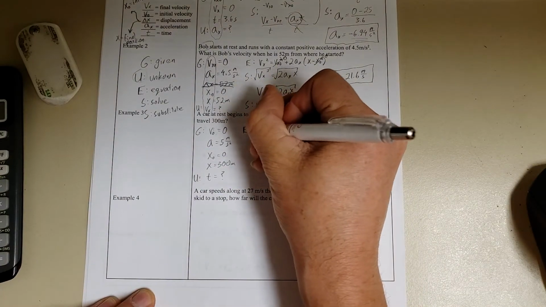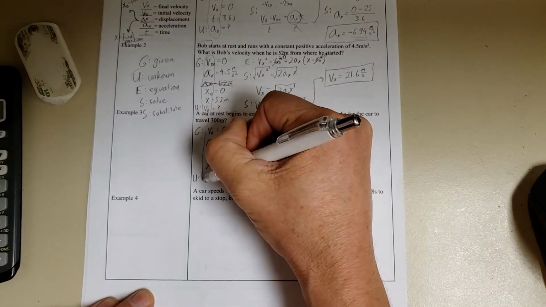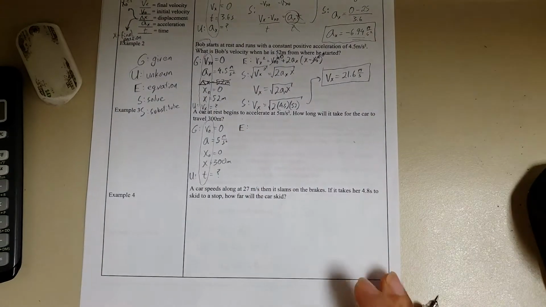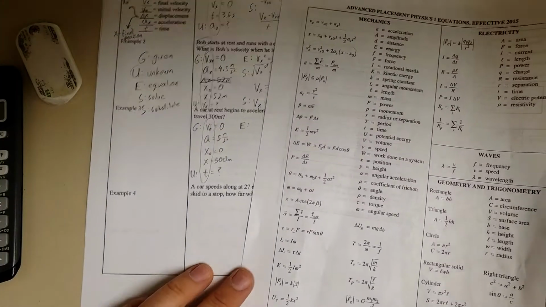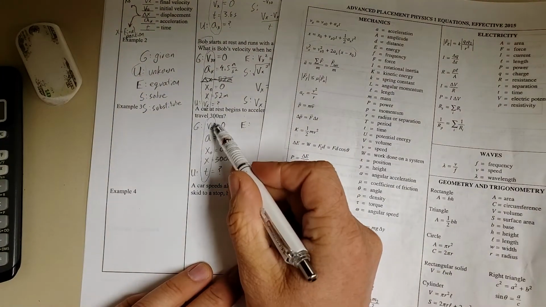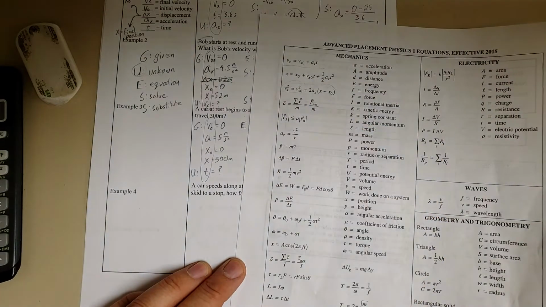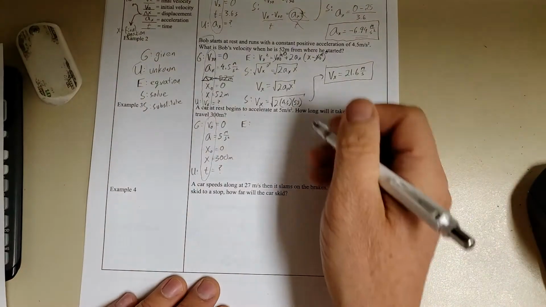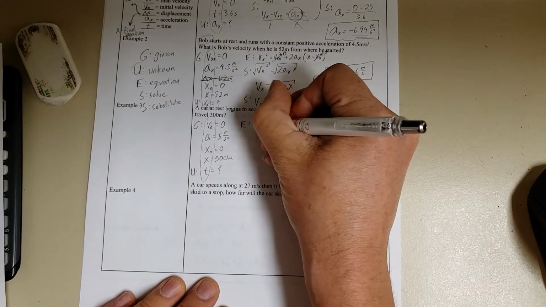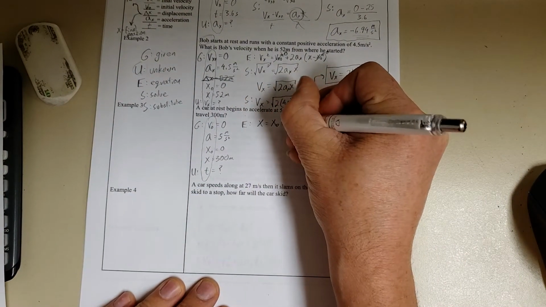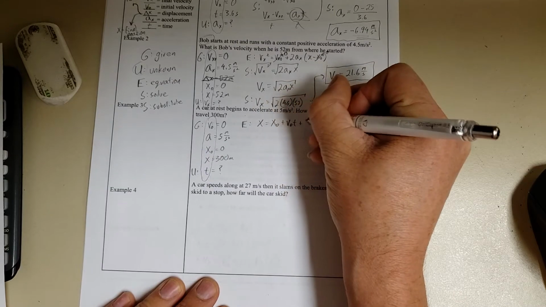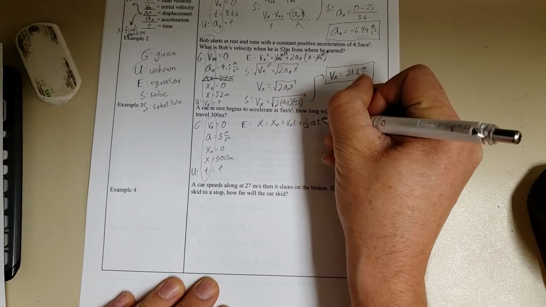Now I got to pick the right equation. Again, if you do it this way, you just got to pick the equation that matches all those things. So what equation has the initial and final positions, the initial velocity, the time, and the acceleration? Well, that's kinematic equation number 2. So kinematic equation number 2 says final position equals initial position plus the initial velocity times time plus 1/2 times the acceleration times the time squared.